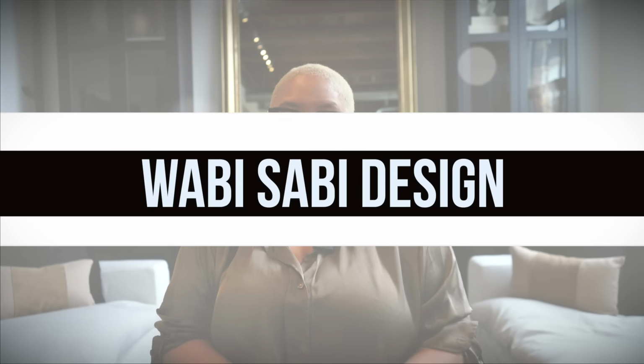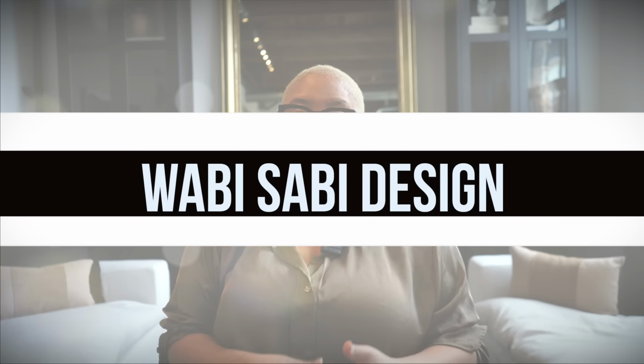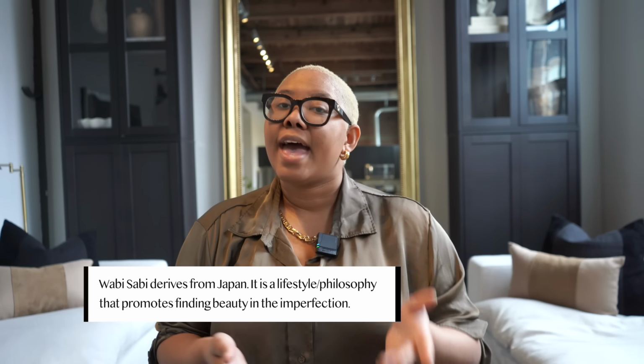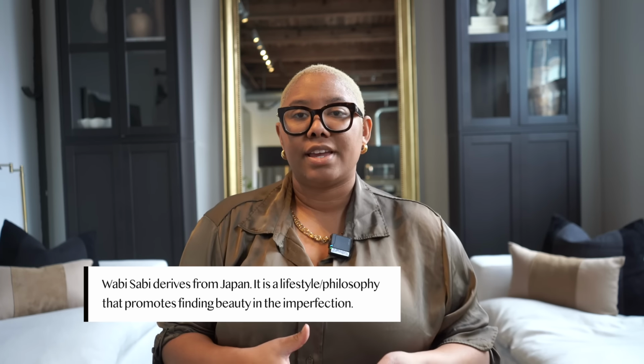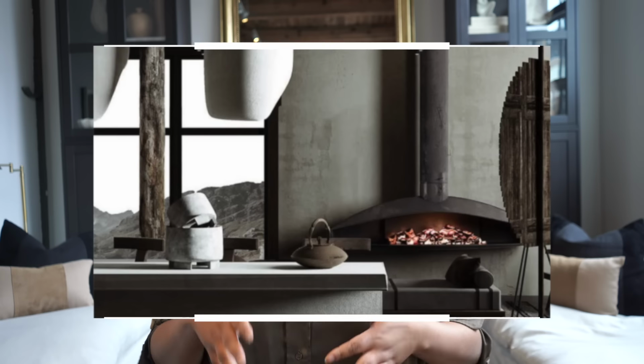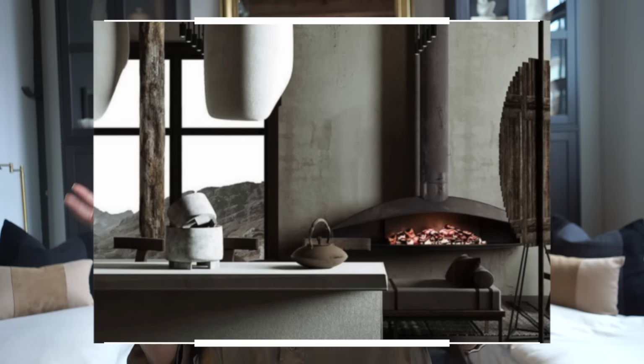Last but certainly not least, I want to talk about the Wabi Sabi interior design style. So Wabi Sabi became really popular in 2020 because we went into the pandemic and a lot of us were spending more time at home. Wabi Sabi actually is derived from Japan, and it is the kind of philosophy of really slow, imperfect living. It's all about finding the beauty in the imperfections, and it's a really, really nice message. And I love Wabi Sabi for that reason.